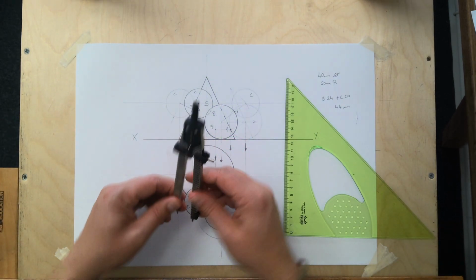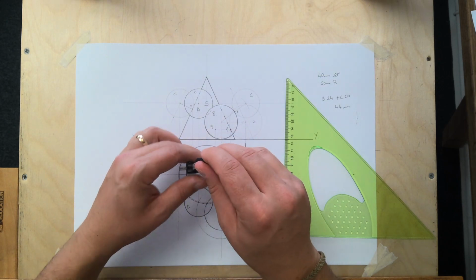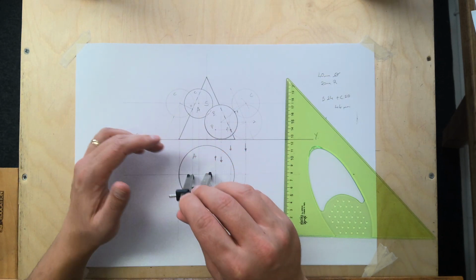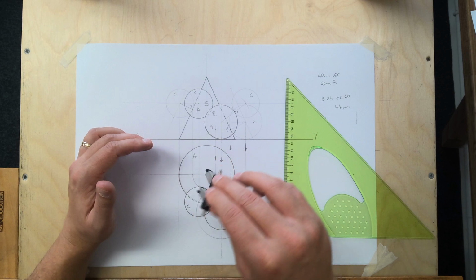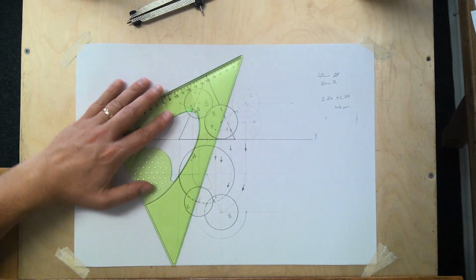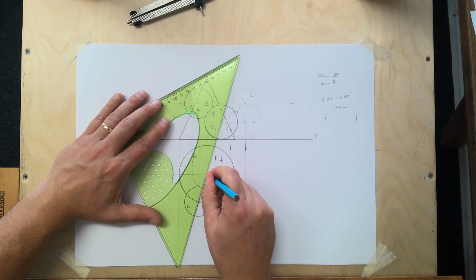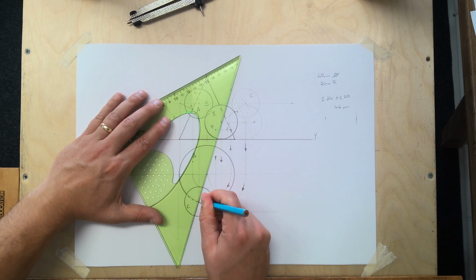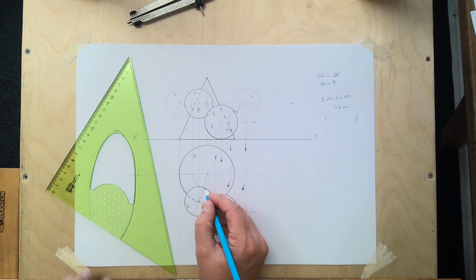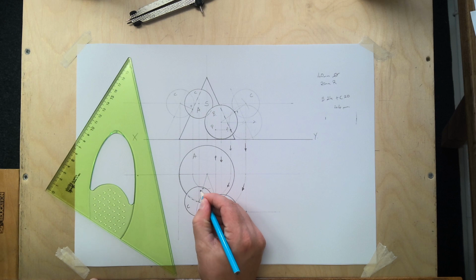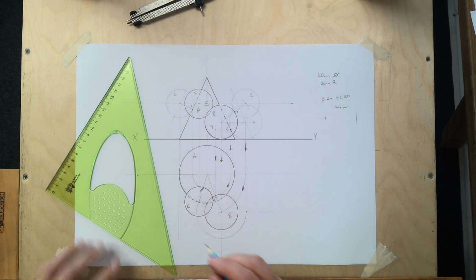We're going to get our compass and we're going to rotate it. You're going to join your centers. So A to C are centers. Where they cross over there, that is the point of contact there.